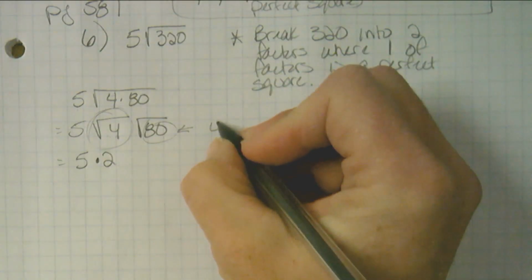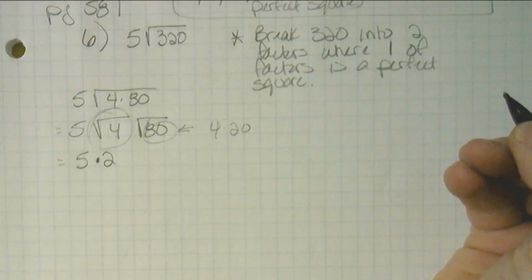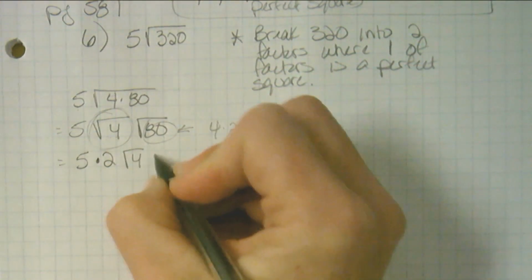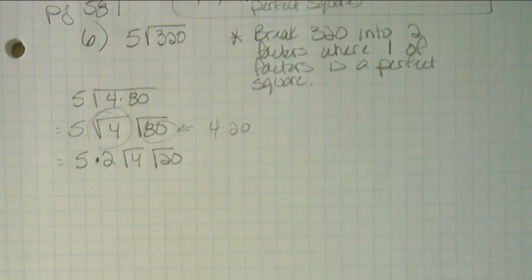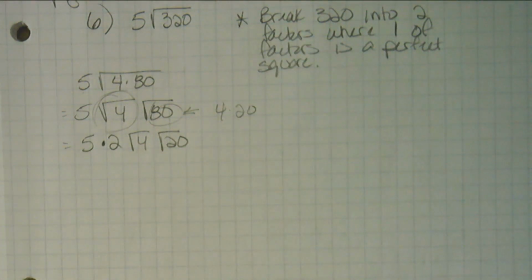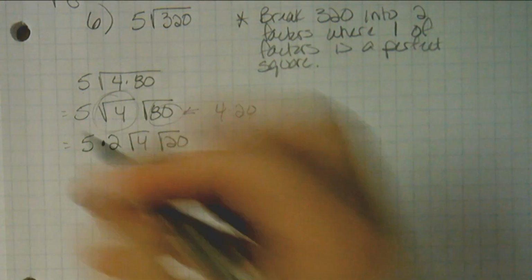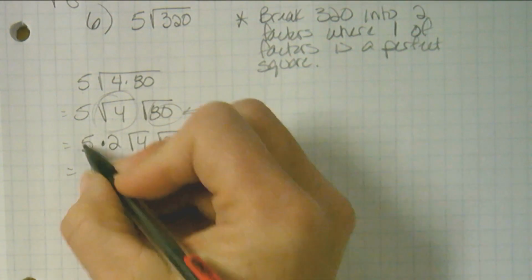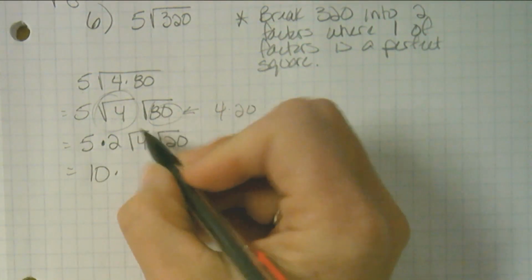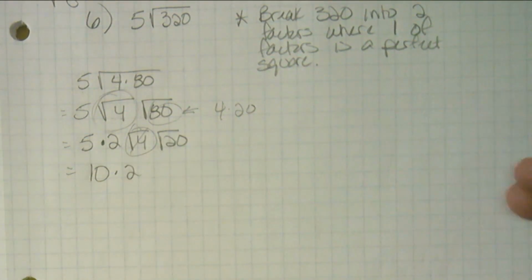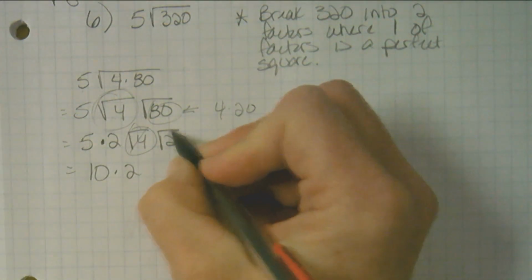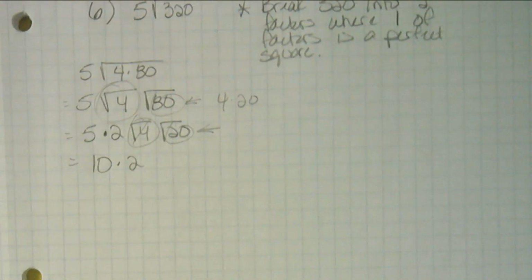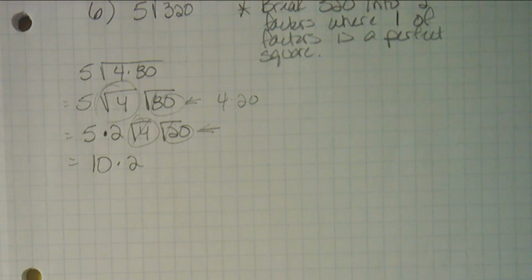So 80 is 4 times 20, right? So I'm going to break that up into the square root of 4 times the square root of 20. See, this is going to take a little longer, but you're still going to get the same answer. So I end up with 10, because 5 times 2 is 10, times, well, the square root of 4 is 2. What about 20? Does 20 have a perfect square factor? Ava, does 20 have a perfect square factor? What is it?